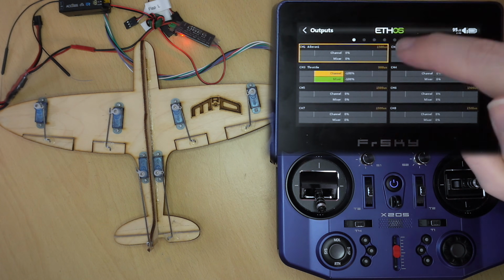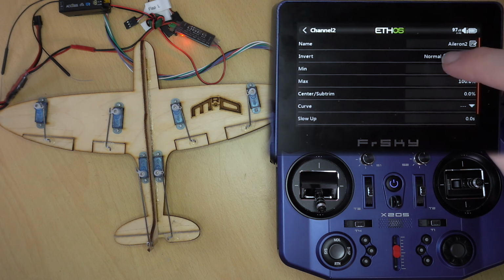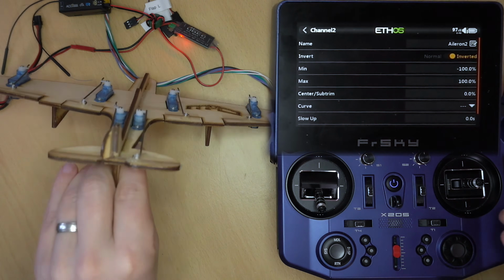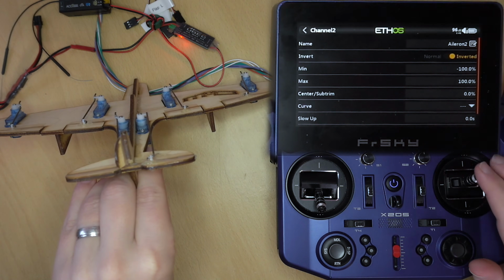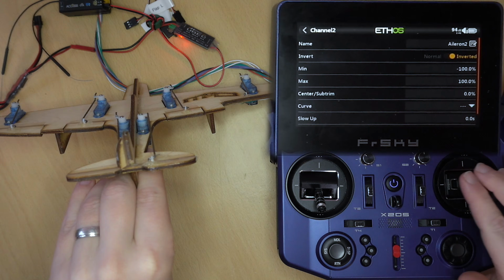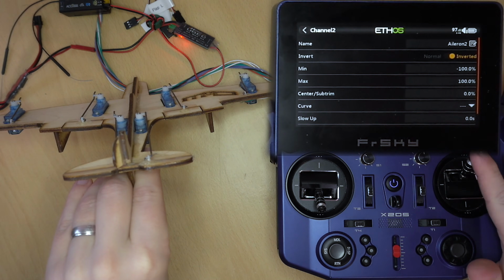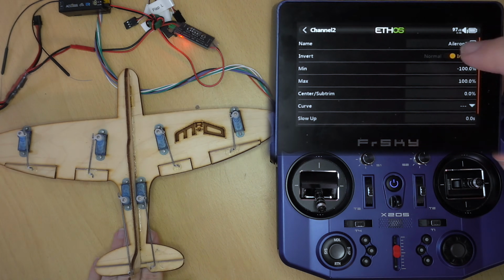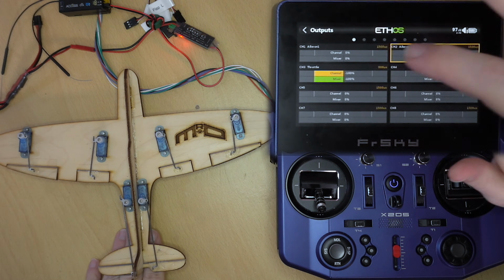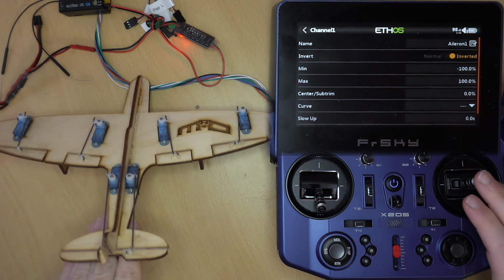So I'll show you that not working. So we just reverse the elevon number 2. So you can see that the pitch and the roll is on the right axis, but they're backwards. So yeah, if you find that, just try reversing the other one.